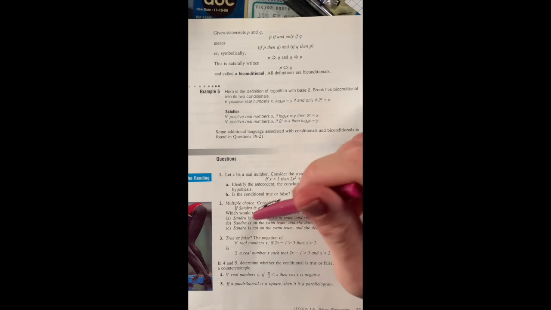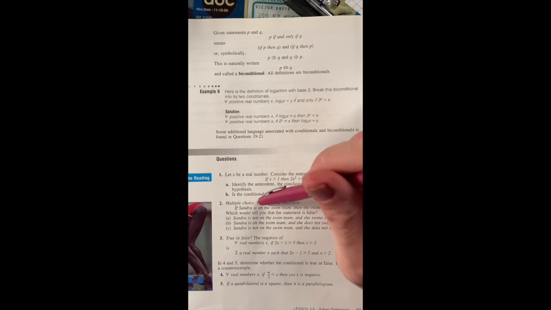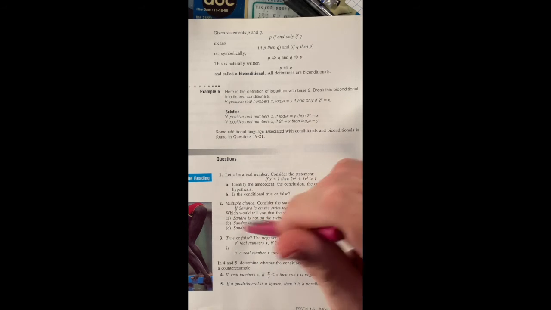All right, multiple choice. If Sandra is on the swim team, then she swims every day. Which would tell you that the statement is false? Well, before I even look at this, I know that if this is true and this is false, that's what's going to make it false. So it has to be Sandra is on the swim team and she doesn't swim every day. So which one is that? Oh, that's B. Sandra is on the swim team and she does not swim every day, that makes this false.